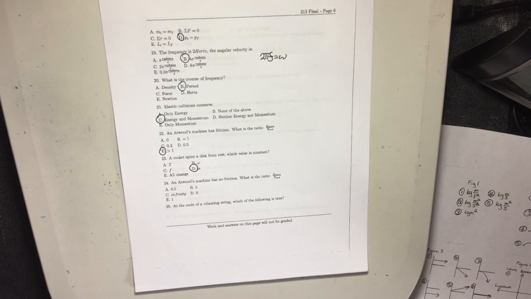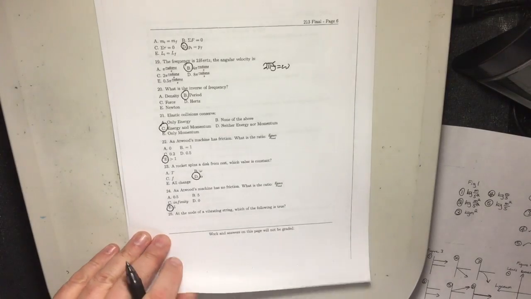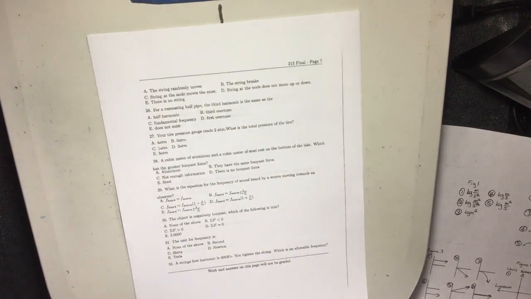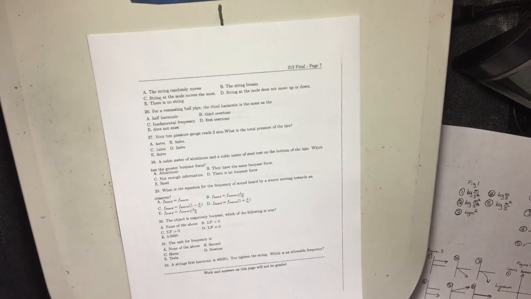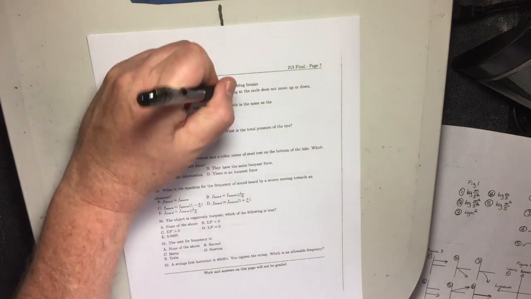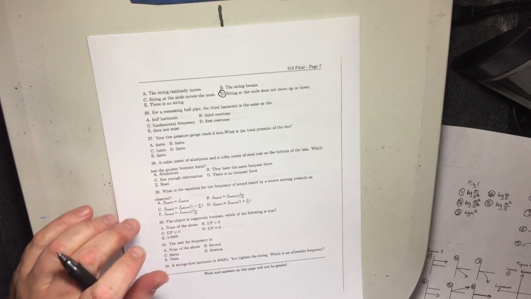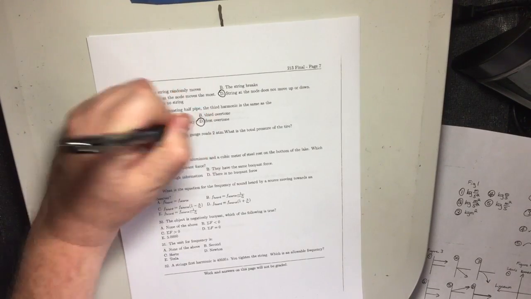An Atwood's machine has no friction. What is the ratio E start divided by E end? It is E1. At the node of a vibrating string, which of the following is true? D, it does not move up or down. Resonating half pipe. Third harmonic is same as the what? D, first overtone.